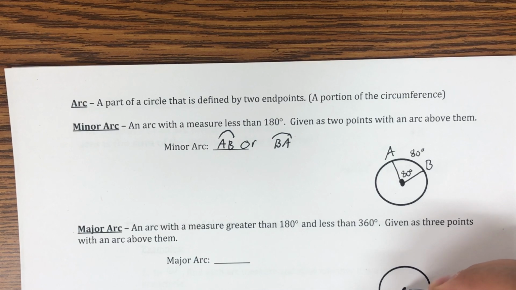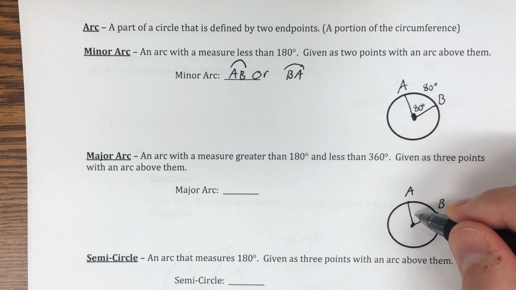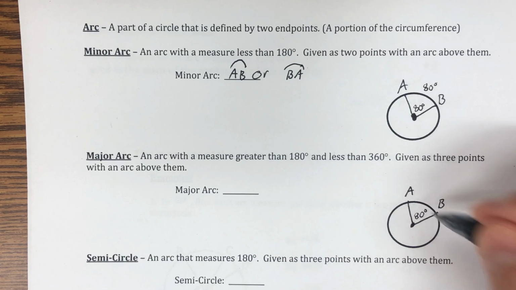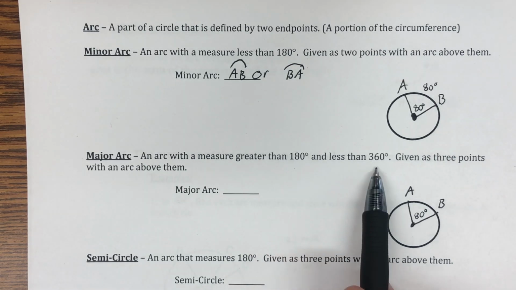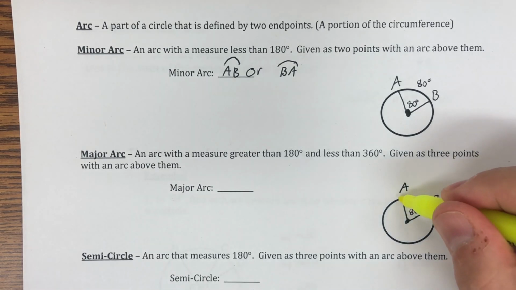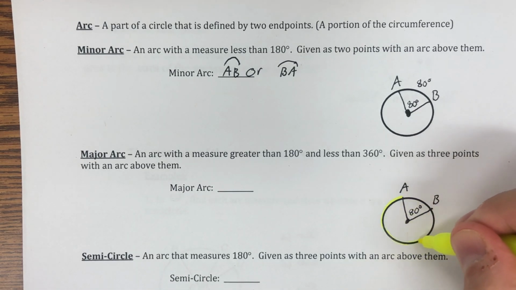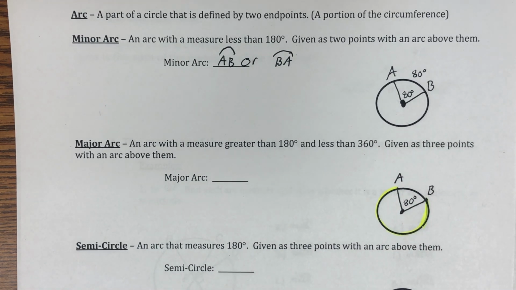Major. I'm still going to use our same points here, A and B, and obviously that's fairly small. I'm going to again say that's 80 degrees, okay? A major arc is greater than 180 and less than 360. So the major arc in this case does still go from A to B, however, it goes the other direction, all the way around. So that's a major arc, greater than 180, less than 360.